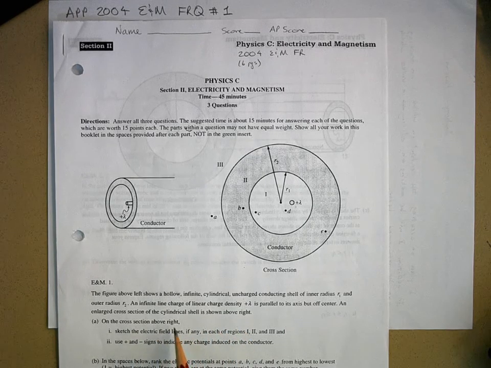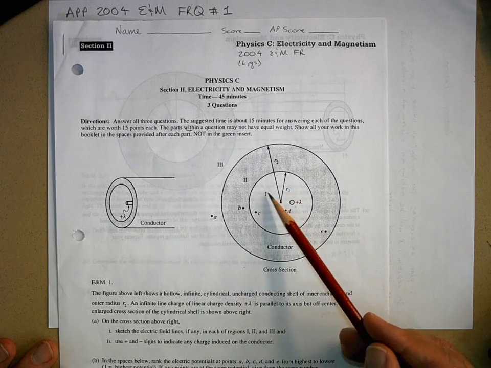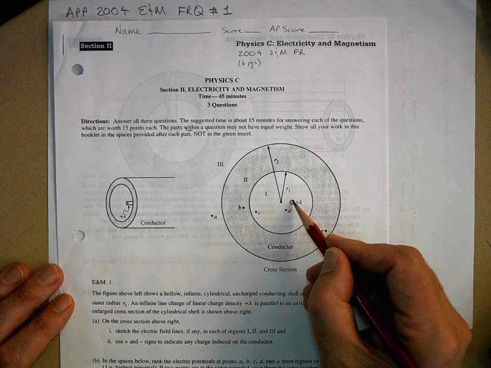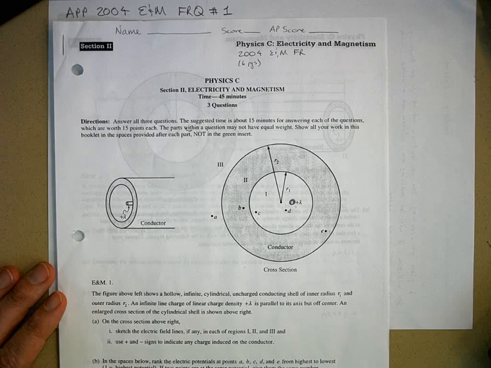On the cross-section above right, sketch the electric field lines, if any, in each of regions 1, 2, and 3. So here's region 1, 2, and 3. Use plus and negative signs to indicate any charge induced on the conductor. So here we've got a positive charge, but it's off center.